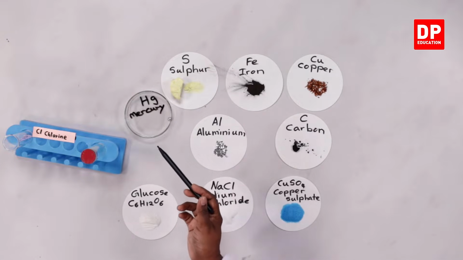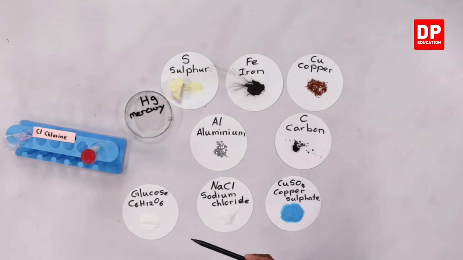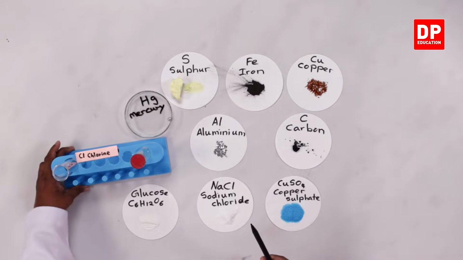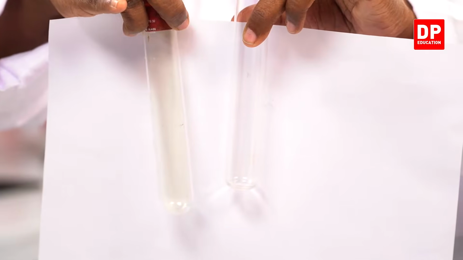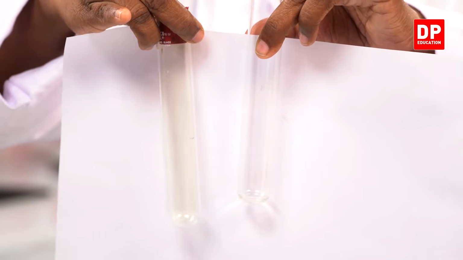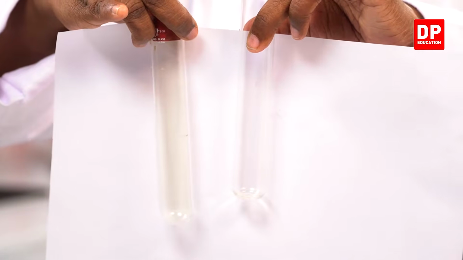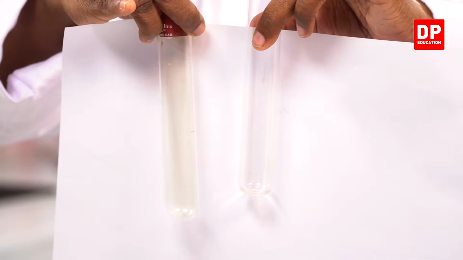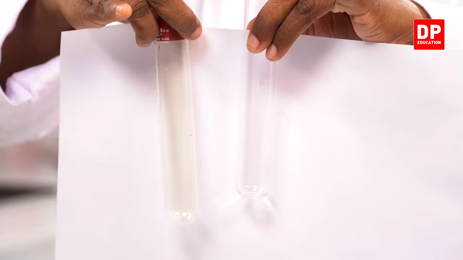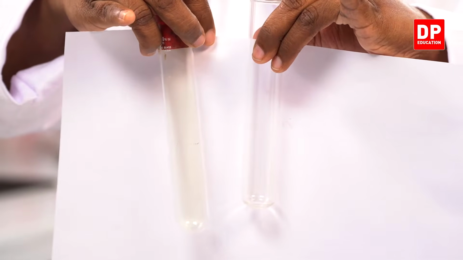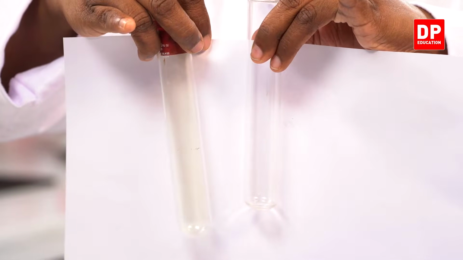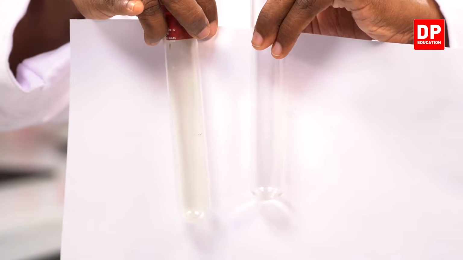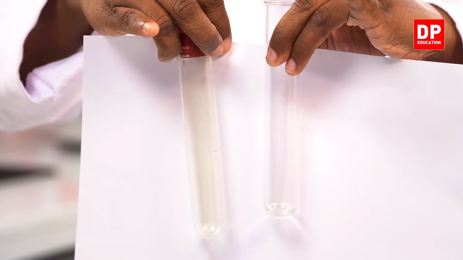Here mercury is again an element, it is in the liquid form. Then I have here the chlorine gas. So now here students, can you all see that I have taken 2 boiling tubes so that you can compare. This is on my left side, an empty boiling tube, and on my right side you can see the boiling tube that contains the chlorine gas. You can identify it as the greenish yellow color gas.